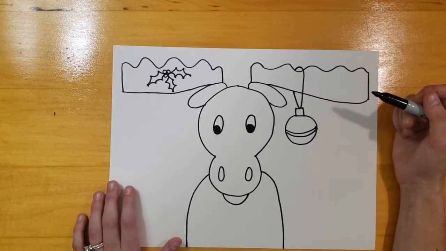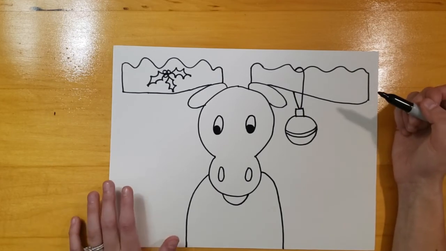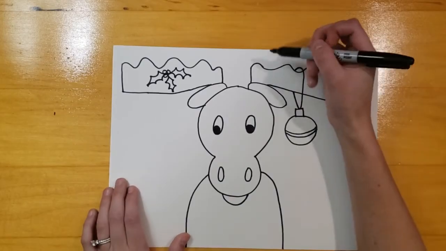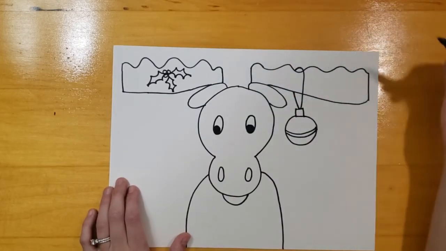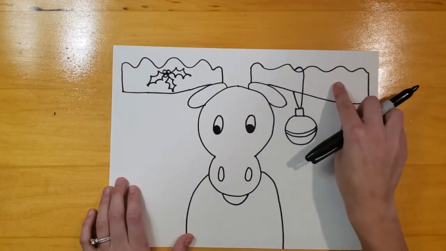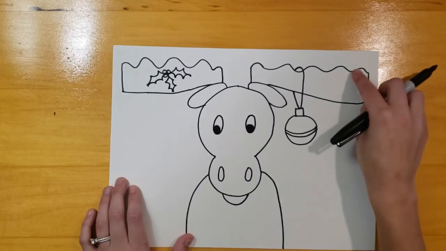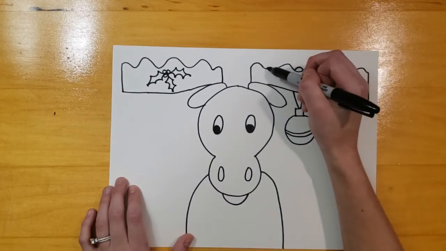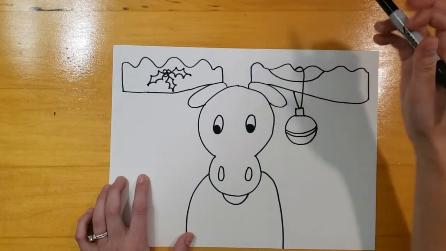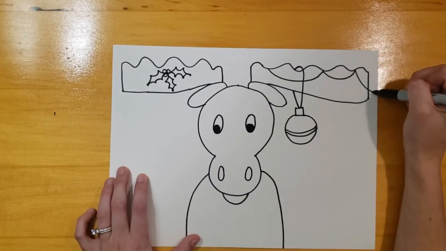Next, what I'm going to show you is you can add lights to your moose. And I think that's super fun, just to add a good variety of color. The line of lights, it's really easy. Again, think about where the lines would naturally catch and hook into the moose's antler, these little grooves. So I'm going to start by drawing lines that curve, because lights like to dangle. And I'm going into those curves, and then I can just have it come off the page.